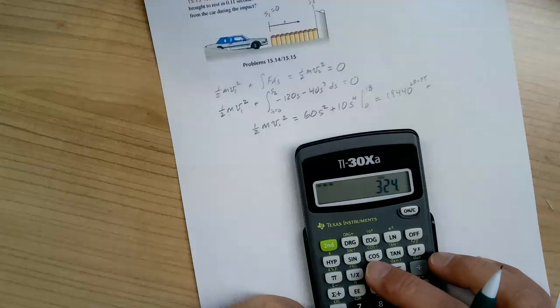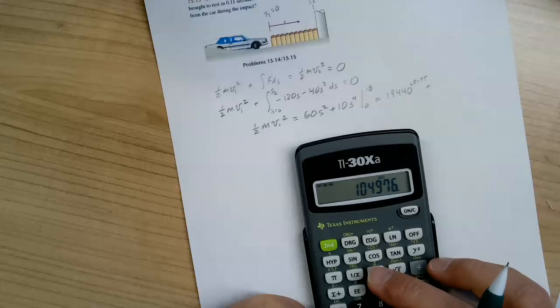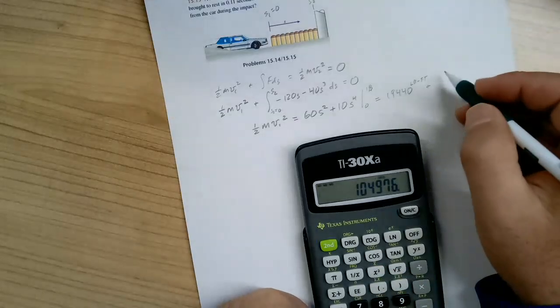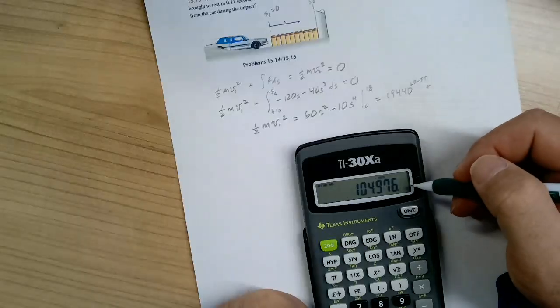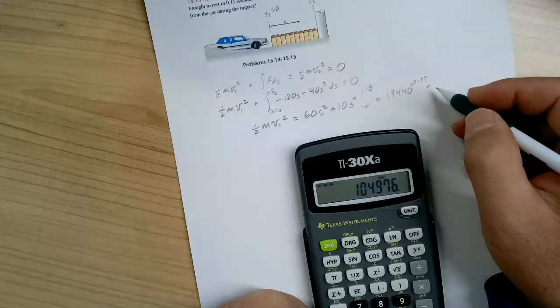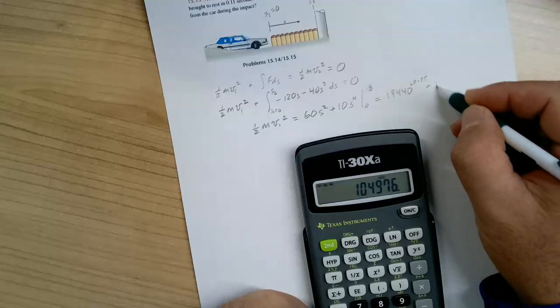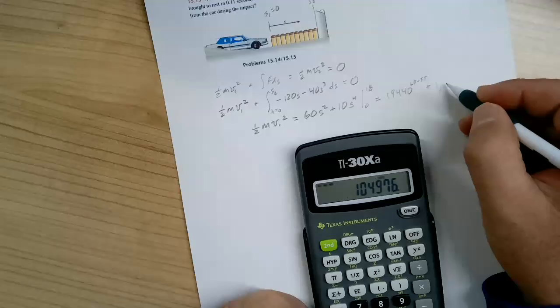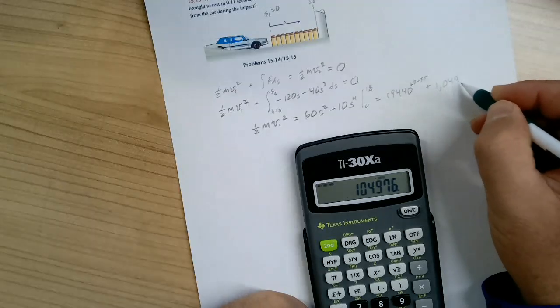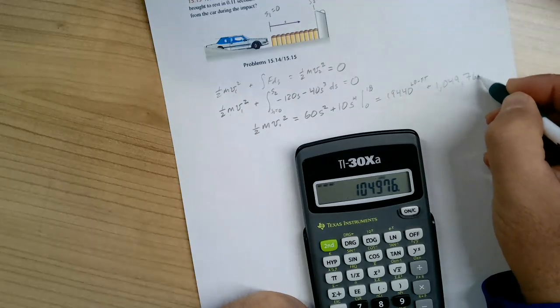That's 18 times 18. And so I'll just square that again. That'll give me 18 to the 4th. Plus, that's 18 to the 4th times 10. It's going to be 1,049,760.